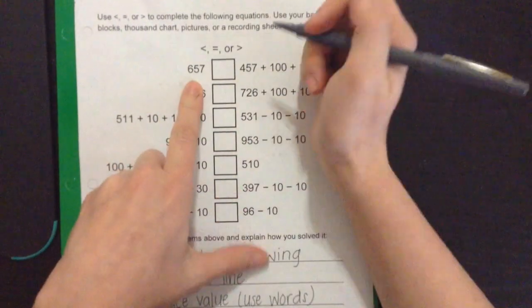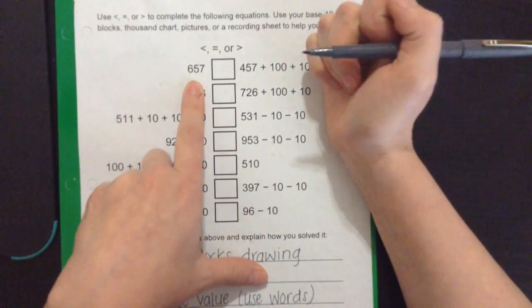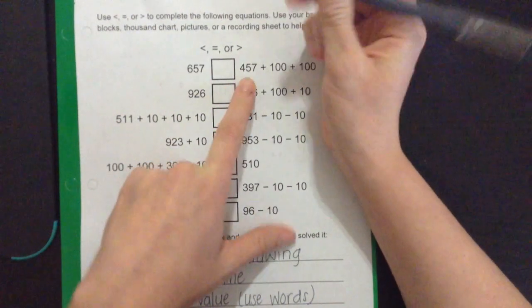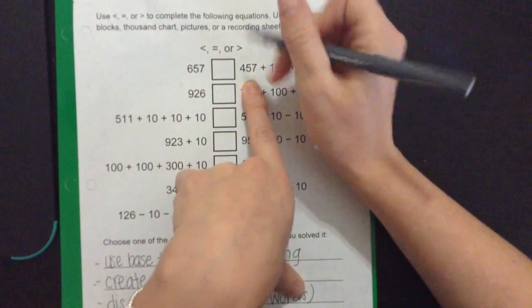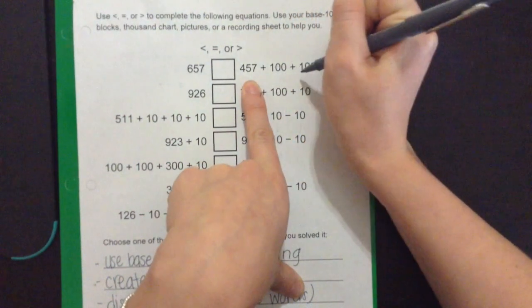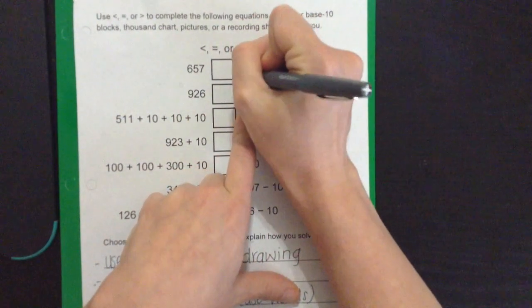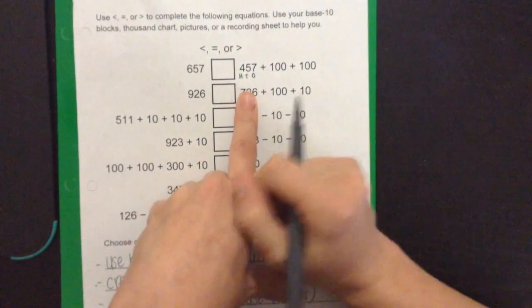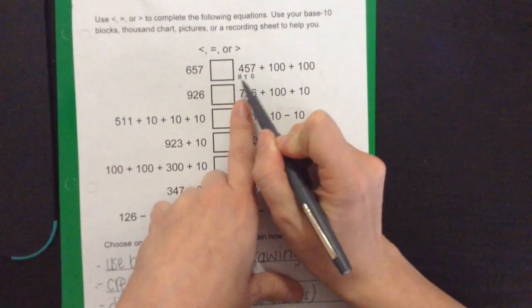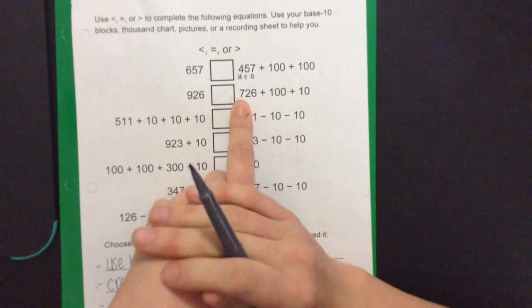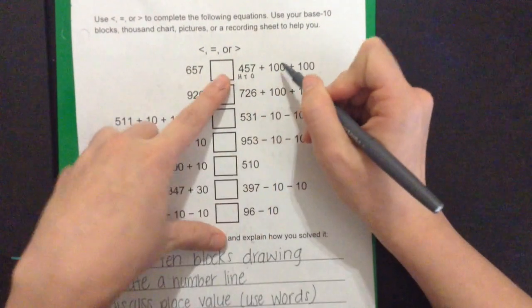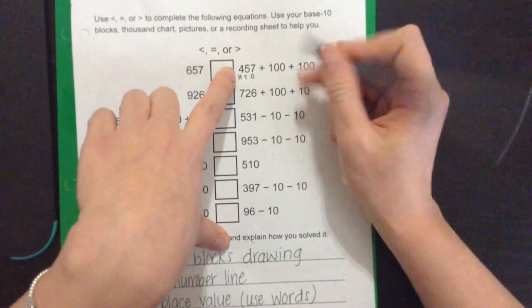So this first one here says 657, and then we're deciding if it's less than, equal to, or greater than. Over here we've got 457 plus 100 plus 100. So let's think about place value again. Sometimes it helps me to label the place values as hundreds, tens, and ones so that I know where to look. So if I'm adding 100, what's 100 more than 457?